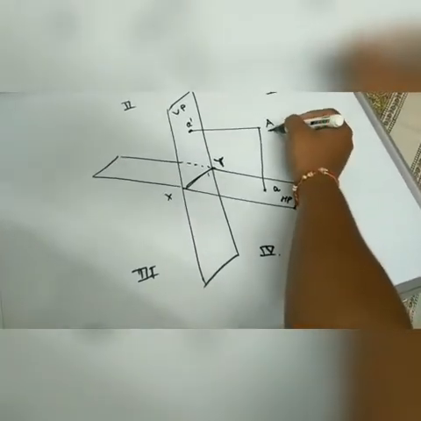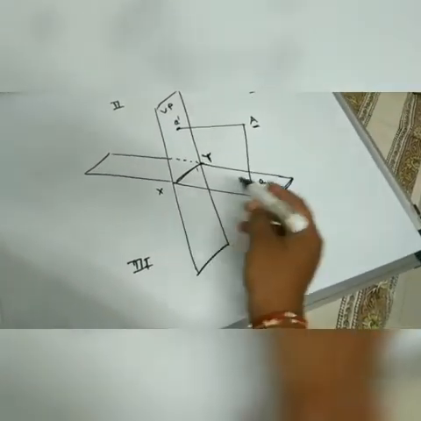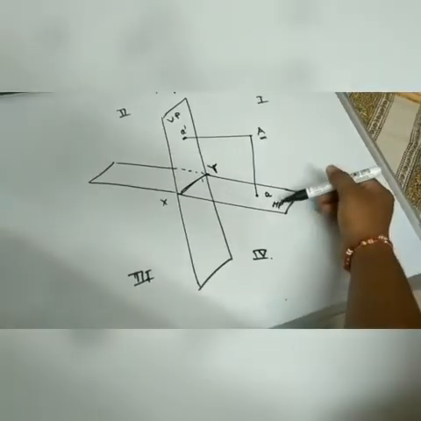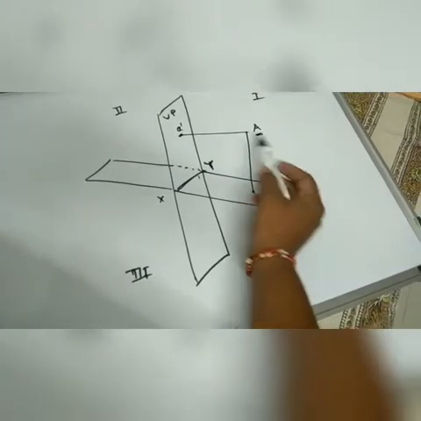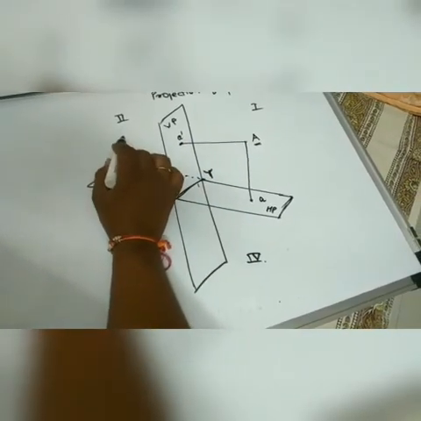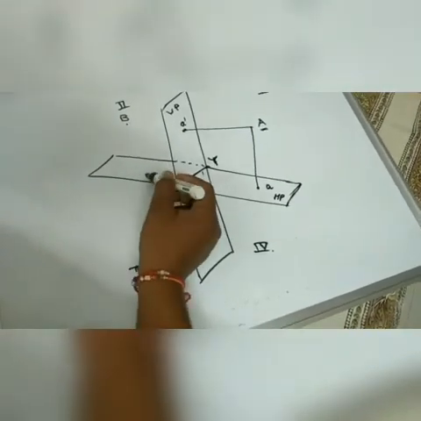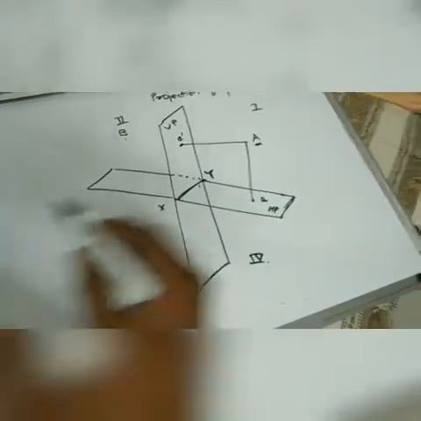So I describe point A. One thing I can say, this is in first quadrant, but in other words, another way to say, point A is above HP, some distance above HP, and in front of VP. Okay, so if there is any point in second quadrant, say point B, I say point B is some distance above HP and some distance behind VP.